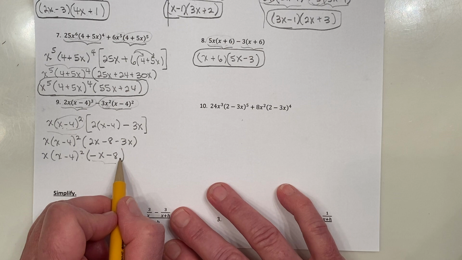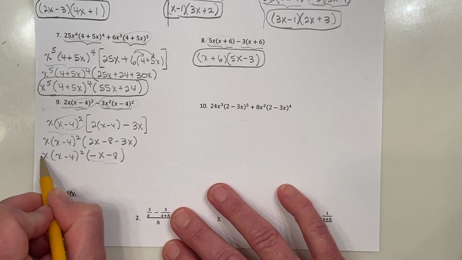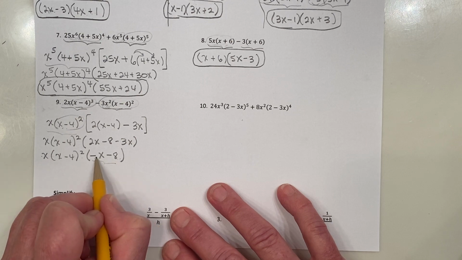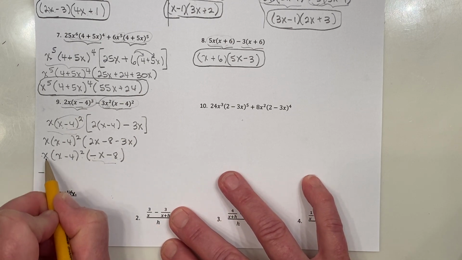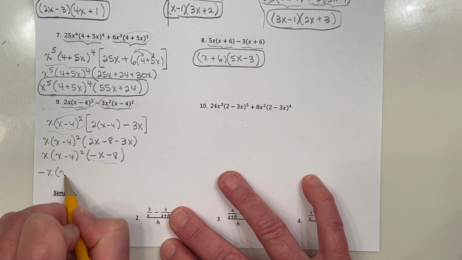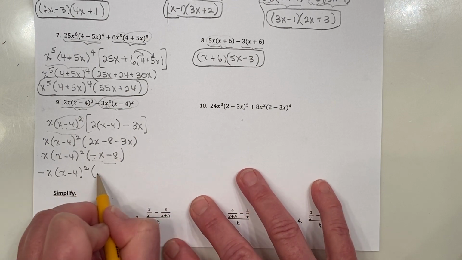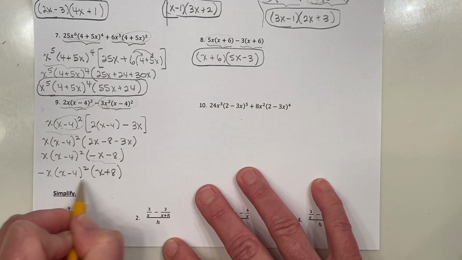But what do we do with that -1 when we pull it out? Well, we kind of move it all the way to the front. That -1 factor really should be placed right up front. So think of this as being a -1 up front times (x minus 4) squared. But when you divide out a -1, you're left with x plus 8. And it just looks better.